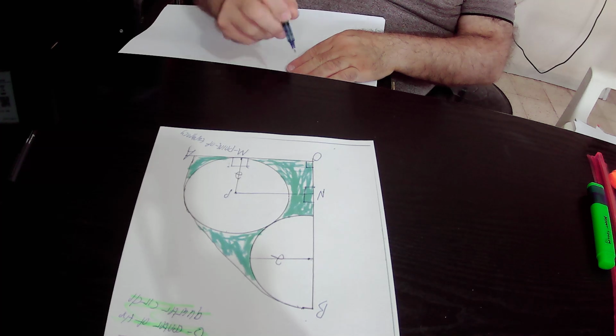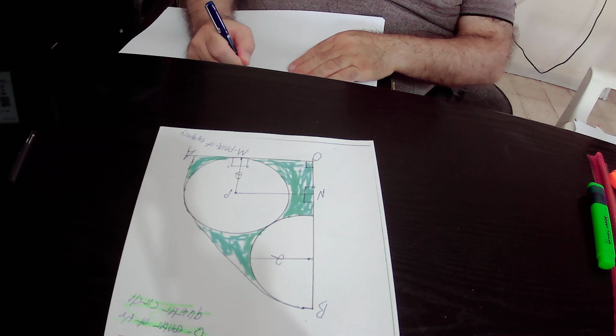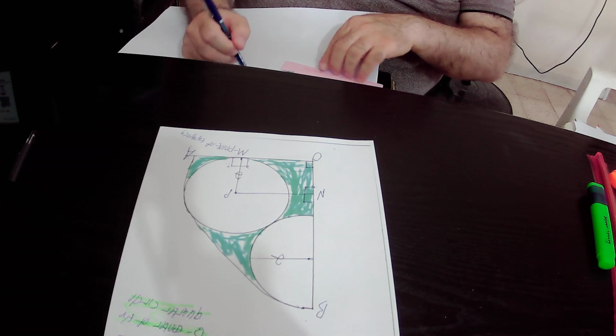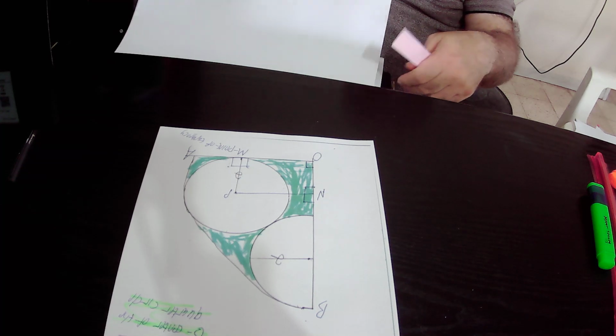In total, they must be equal to 360 degrees, according to the rule that the sum of the angles in any quadrilateral is equal to 360 degrees.